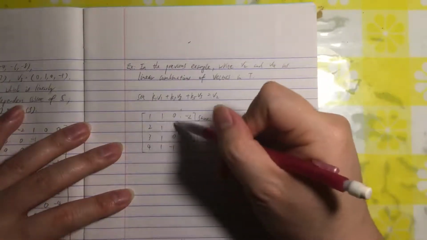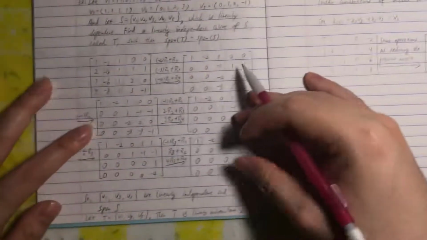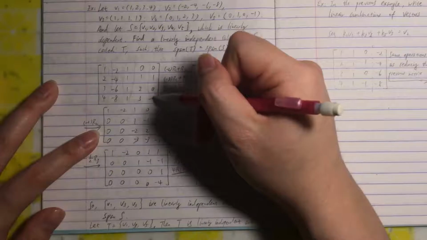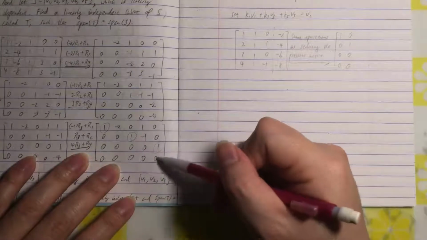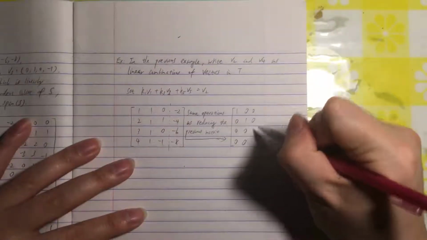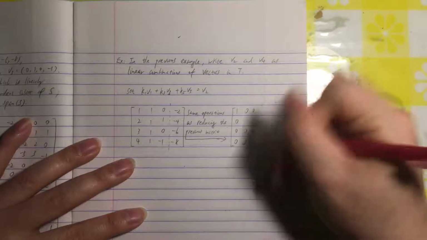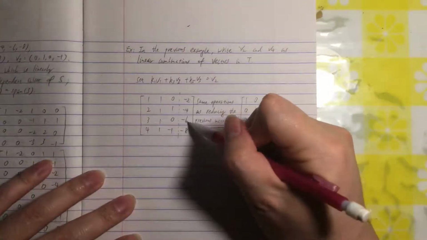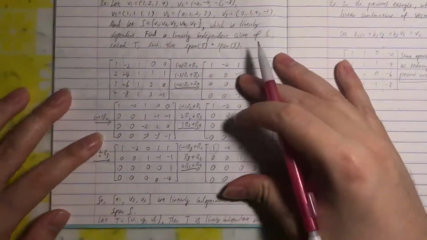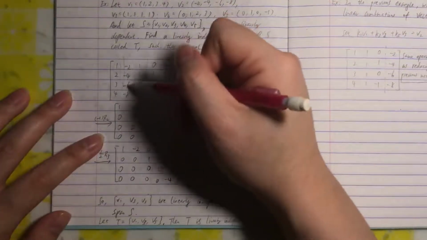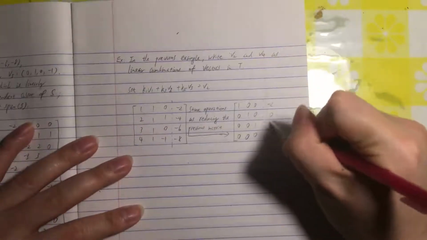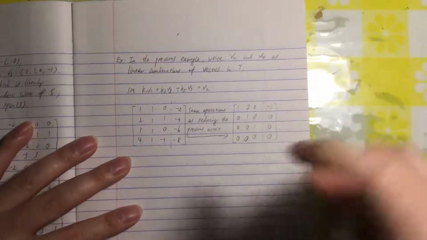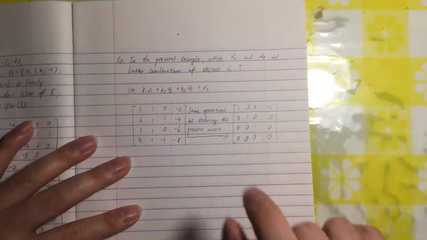The third column here is 0, 1, 0, -1, which is the same as the fifth column in the previous matrix. If we perform exactly the same operations, it becomes 0, 0, 1, 0. And the last column here is -2, -4, -6, -8. That's exactly the same as the second column in the previous matrix. If we perform the same operations, it eventually becomes -2, 0, 0, 0. This matrix is in the reduced row echelon form.